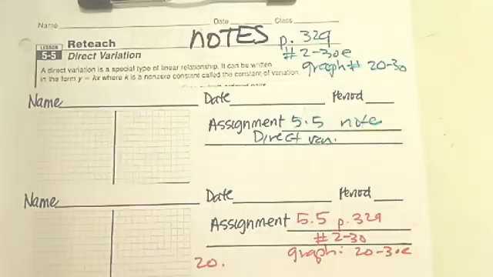Progress reports are due with the bash on Friday. We have basketball here on Thursday. We have pictures on Wednesday, 7th period. I think that's it. Okay, let's get started.